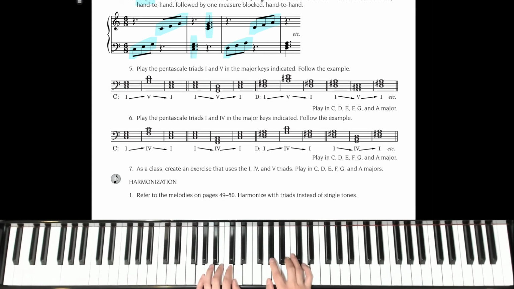Tonic G, down to dominant D, back to tonic G, and then last but not least A. Dominant is E, back to tonic A. Tonic, dominant is E, and back to tonic. So it's just getting you used to going tonic, dominant, tonic, both ascending to dominant and descending to dominant. And then last but not least, C goes from tonic to subdominant.